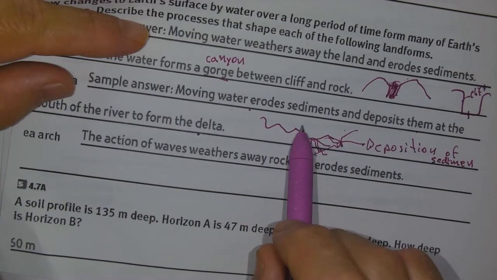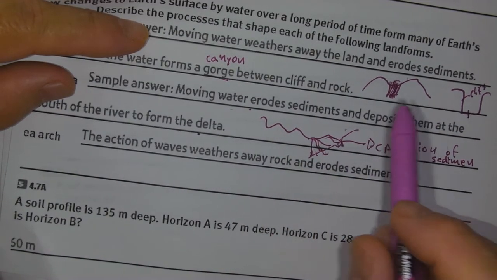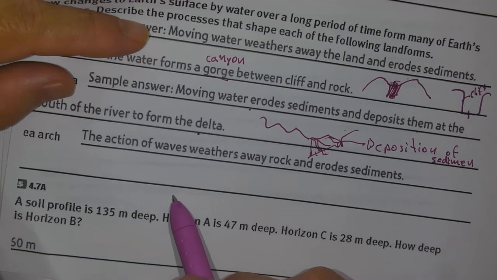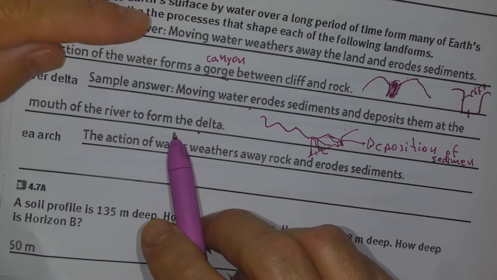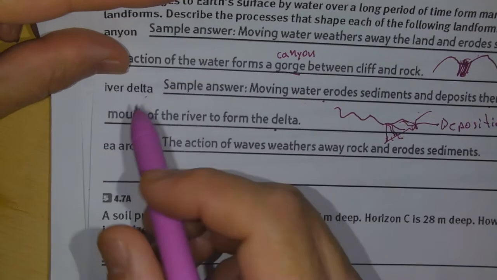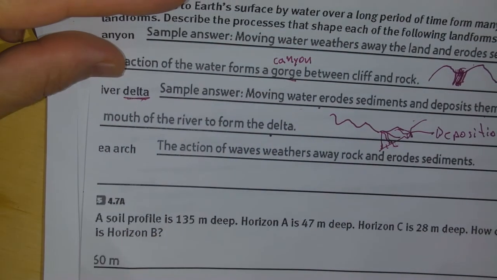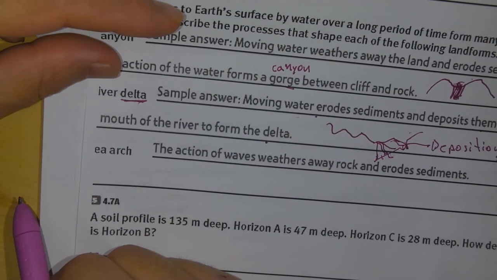Erode sediments and deposit the sediment. Okay, delta, at the mouth of a river, a river delta. For sure, for the test.